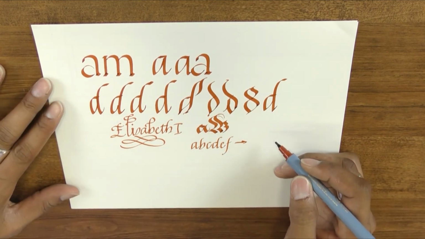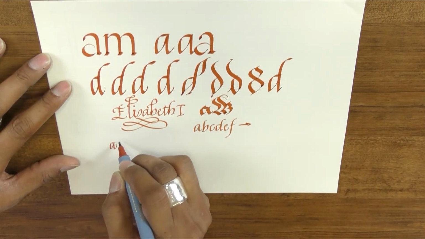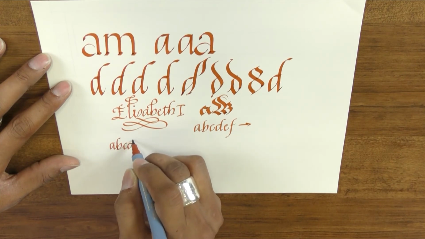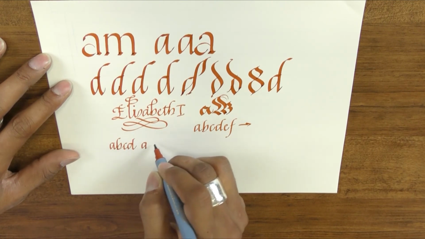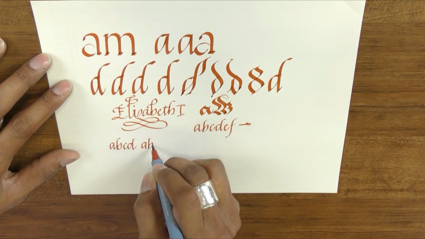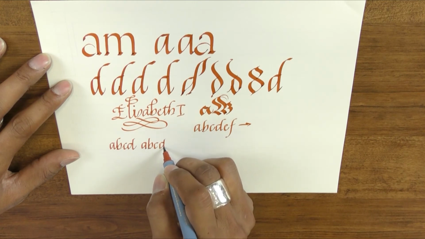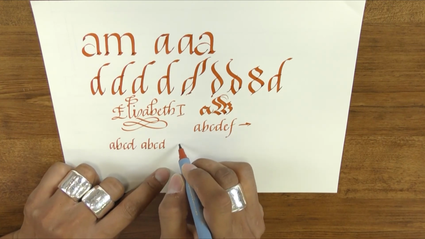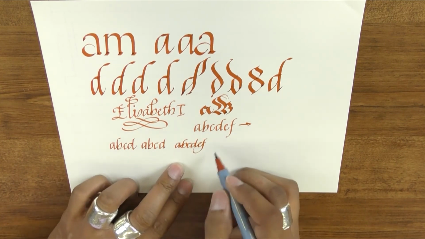You can have an upright version, as I do, which is connected, or you can have an upright separate version where the ligatures are not so long, so they don't really connect. You can have a slanted version which is reminiscent of Italic handwriting.